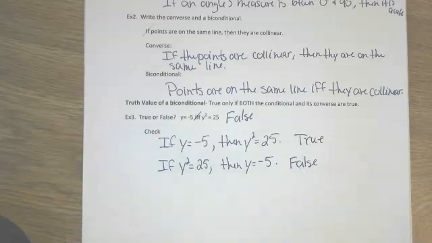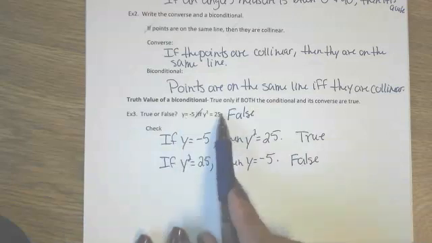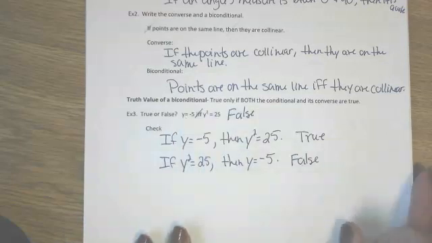So you have to check both ways. Are we good on that? And I'm saying on homework, you won't have to write these out. You can just do it in your head, check it both ways, and you'll be good. Okay.